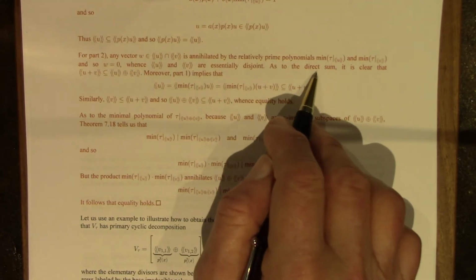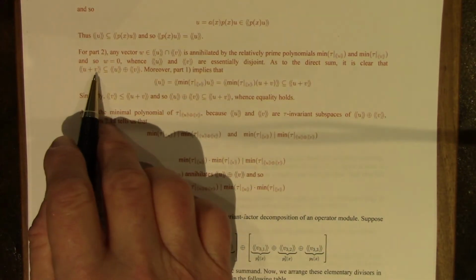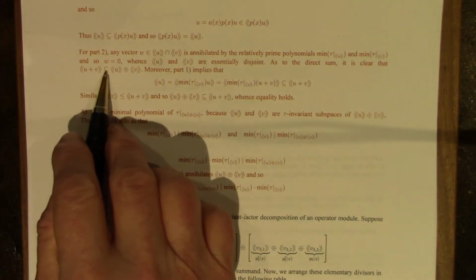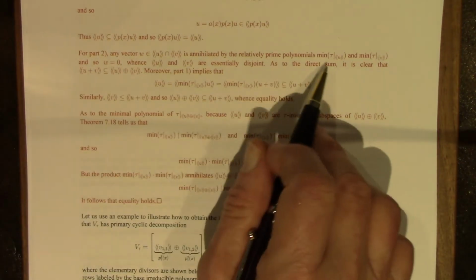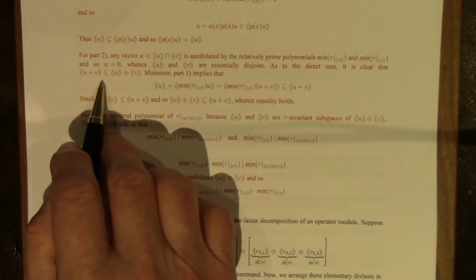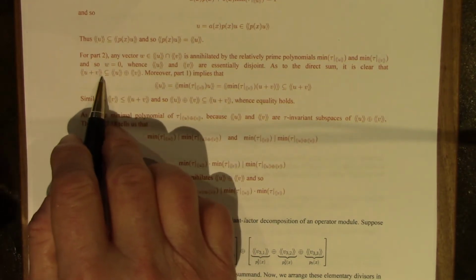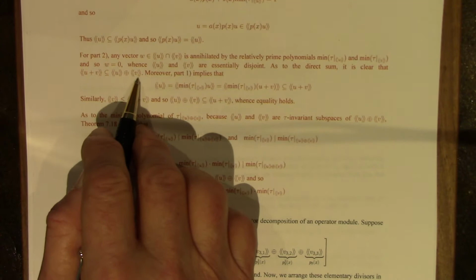As far as the direct sum, why is the sum direct? As far as the equality here for the direct sum, it's certainly clear that we have this inclusion. U plus v belongs to this, and therefore the submodule generated by u plus v belongs here.